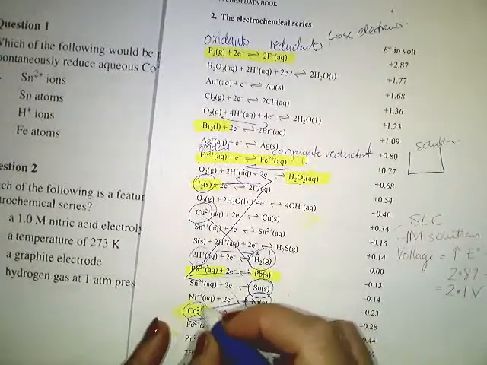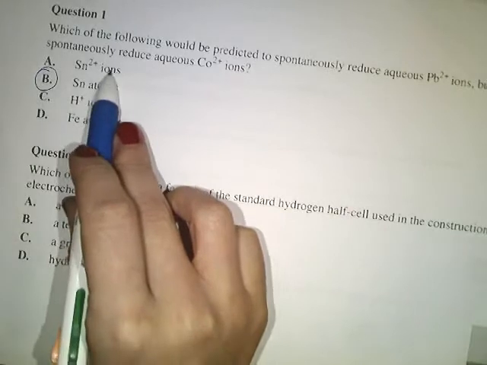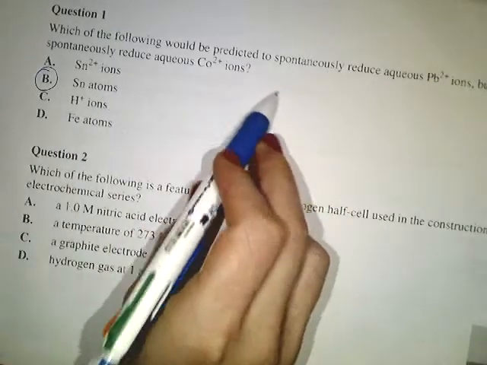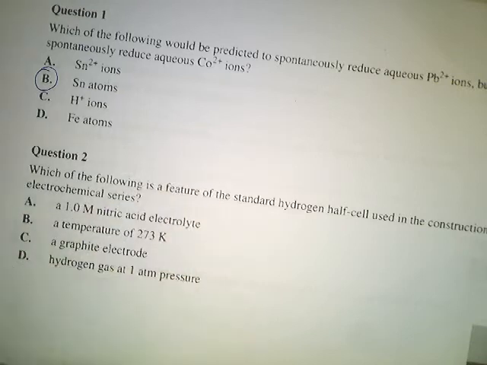So that would be a positive gradient. So either tin or nickel, and have a look. We've got tin here. And it's not tin ions because that's an oxidant. You'd need a reductant to reduce something. Okay. Now the next question.